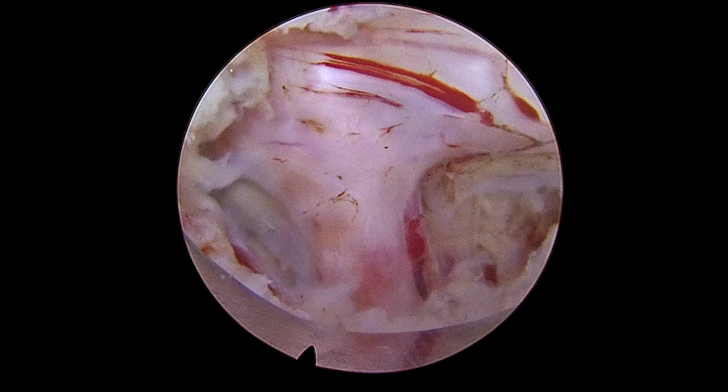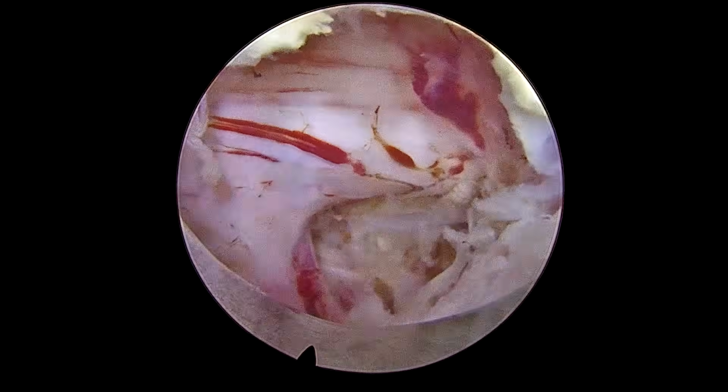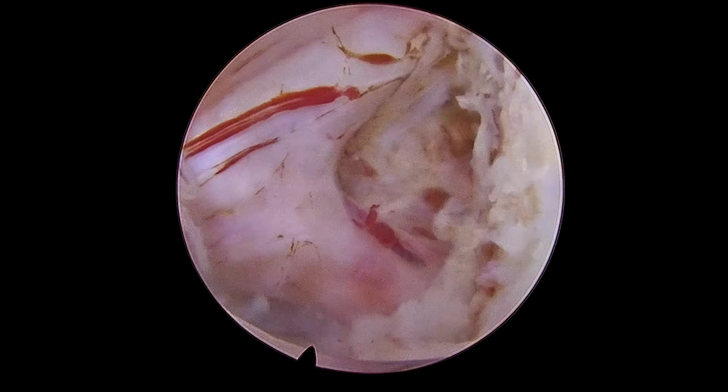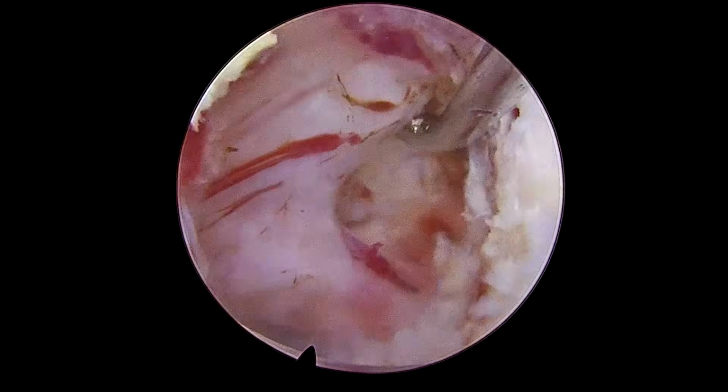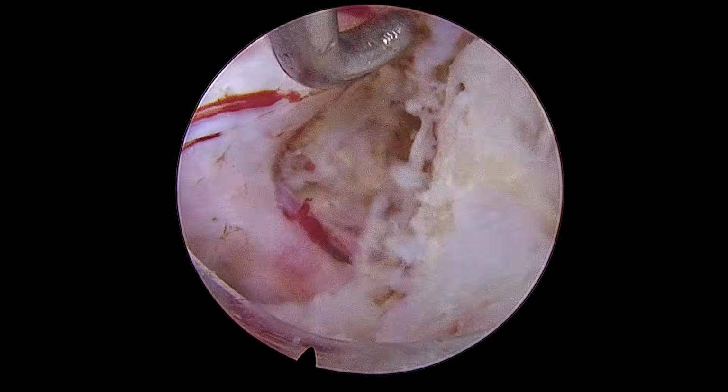Now you can see here the root is a bit shifted inferiorly, because there was a fragment in the axilla and the root was pushed superiorly. You can see here it is now more or less in the center. Yes, this is the annular tear here. So no fragment, no migrated fragment. I am searching for any migrated fragment, but there is none.